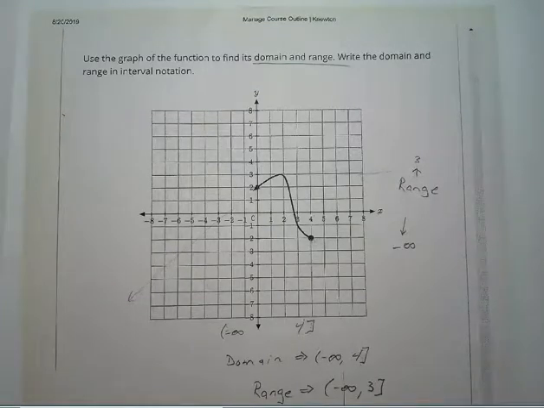All right, so let's go ahead and move on to our next example. All right, let's look at this one.